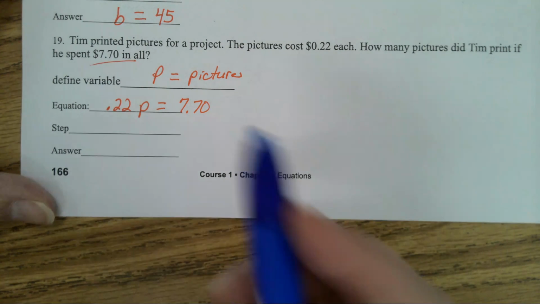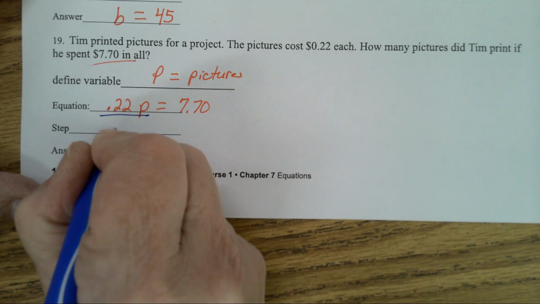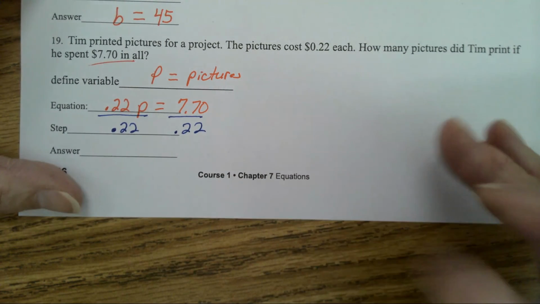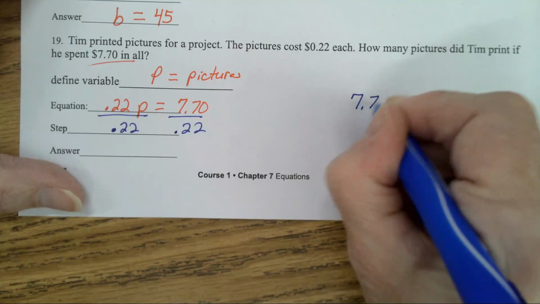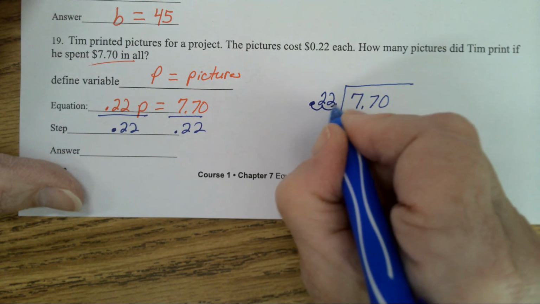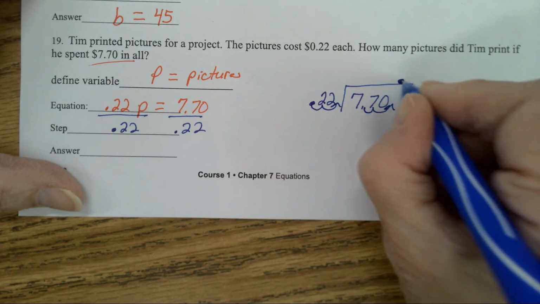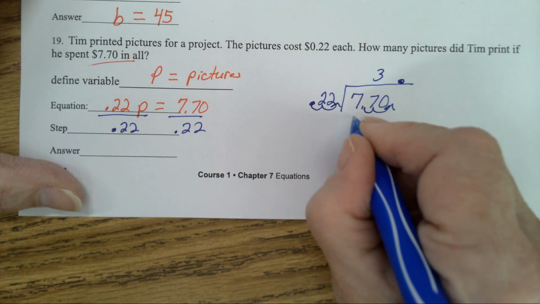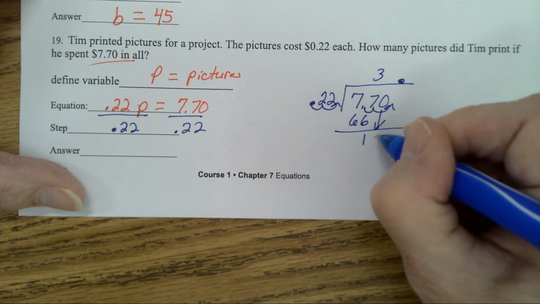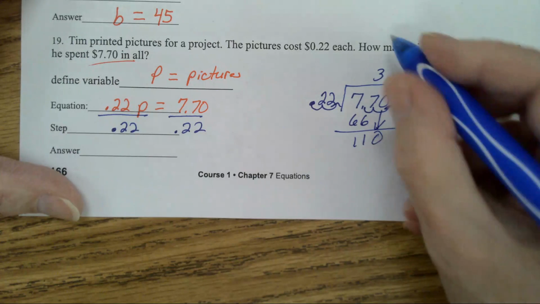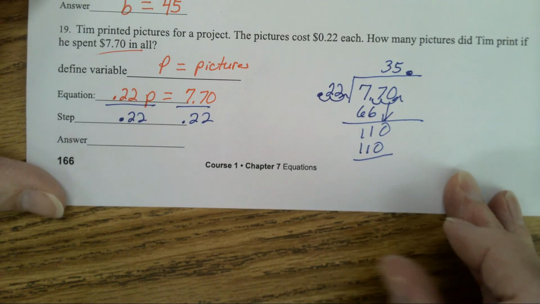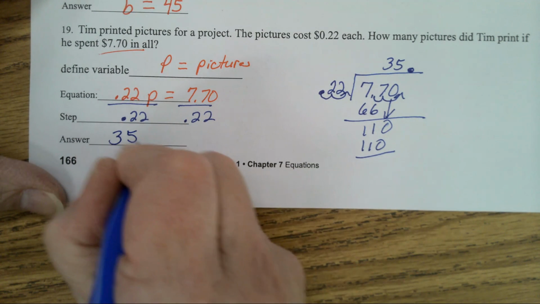Now we have to figure out how many pictures that is. What will undo multiplying? Dividing by 0.22. So let's do that. $7.70 divided by 0.22. Move it 2, move it 2. It'll go into that 3 times. That's 66. Subtract. It'll go into that 5 times. So how many pictures did she print? She printed 35 pictures.